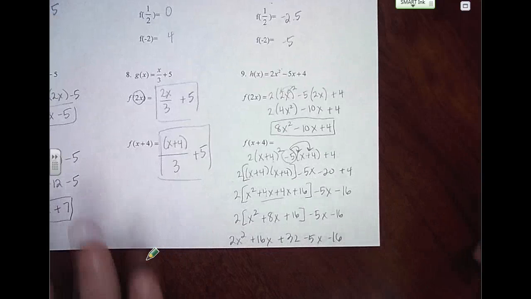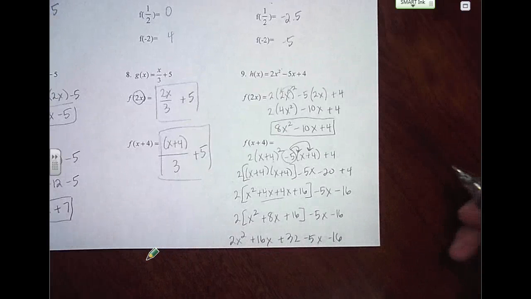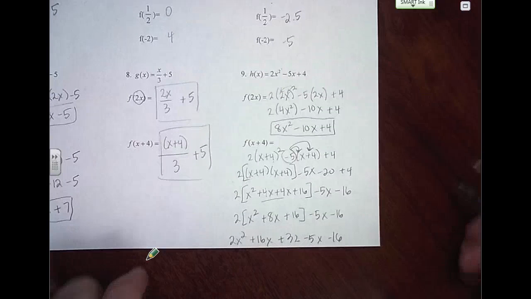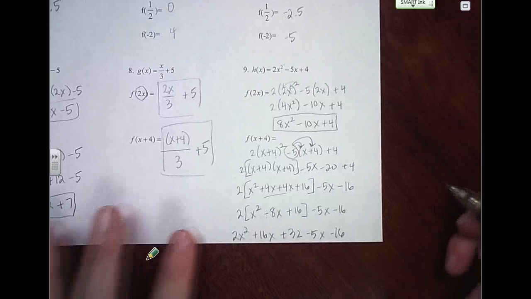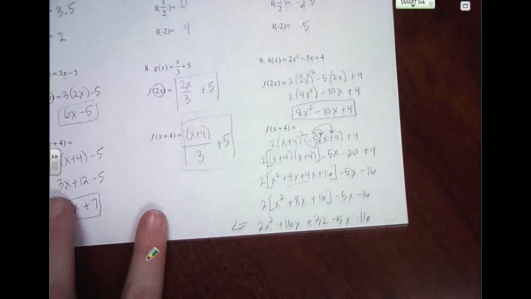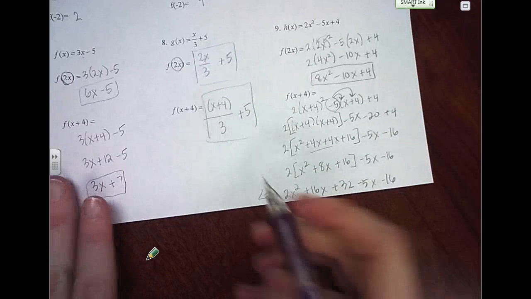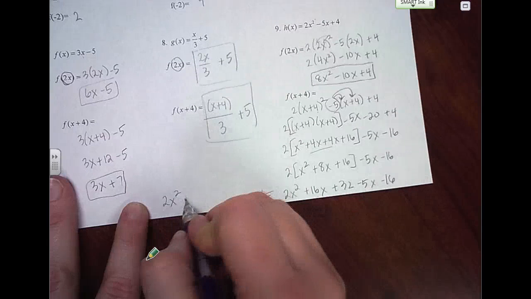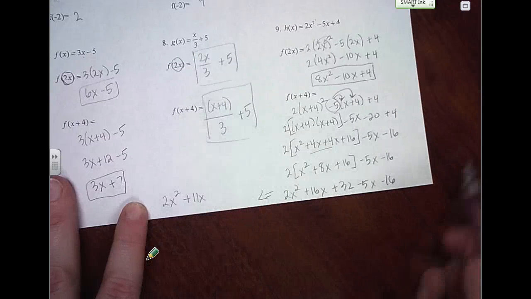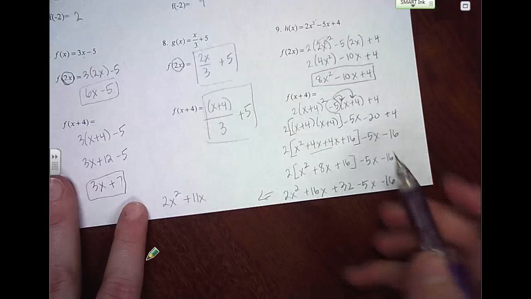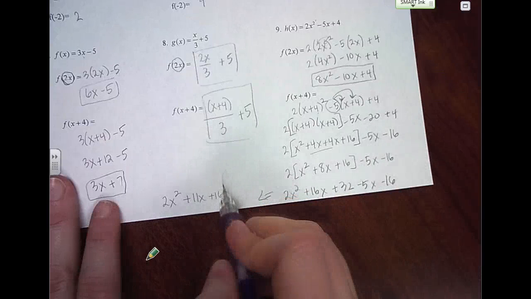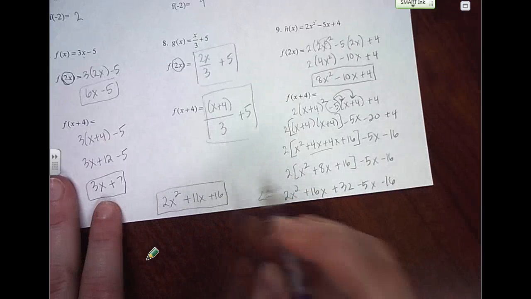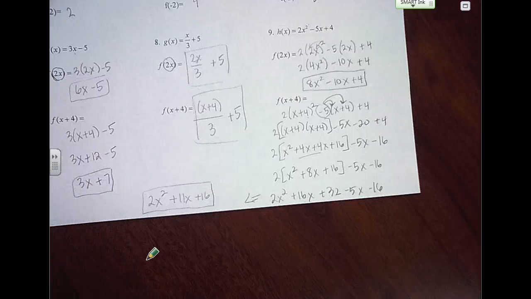So it's a lot of basic algebra skills and working on your algebra. Now I just want to combine like terms. So I'm going to have to go this way because I'm out of room. I have this 2x squared. Then I have a 16x minus a 5x, so that would be positive 11x. And then I have 32 minus 16, which would be positive 16. And that's it. So not terrible, just be extra careful of your order of operations.